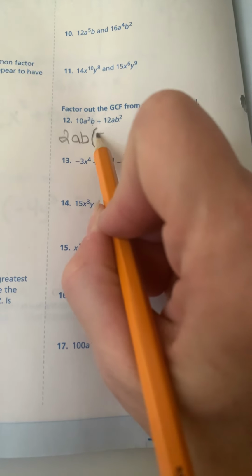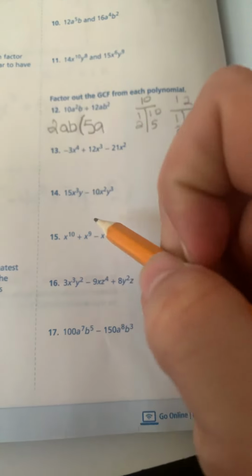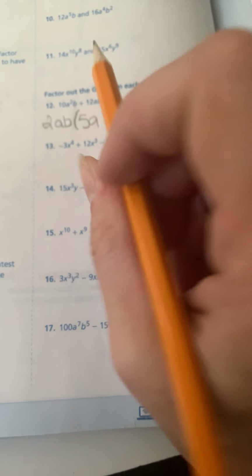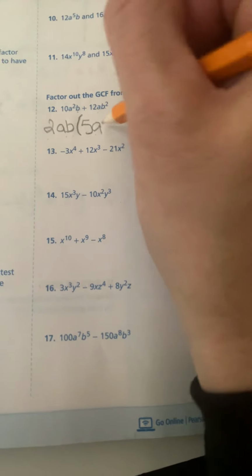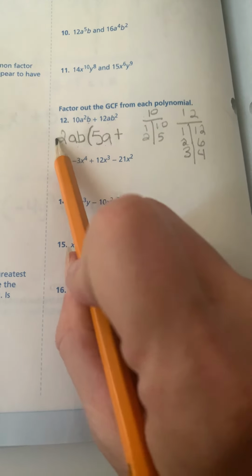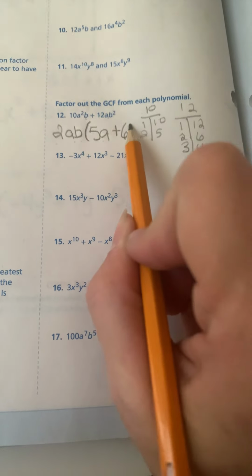And then 10 divided by 2 gives me 5. a^2 divided by a is just an a. And then this would disappear. So 2ab times 5a gives you 10a^2b, which is what we started with. So that part's good. Then I've got 12 divided by 2 gives me 6. And I need to put a b here.